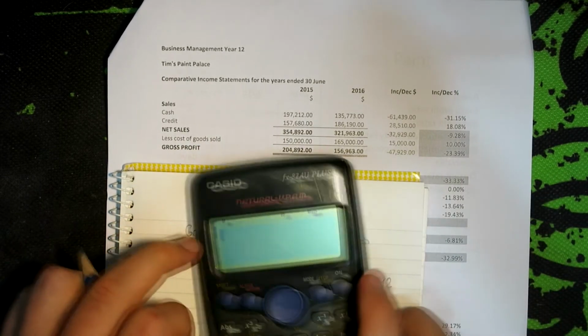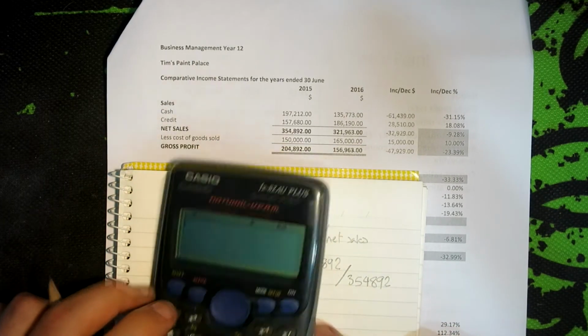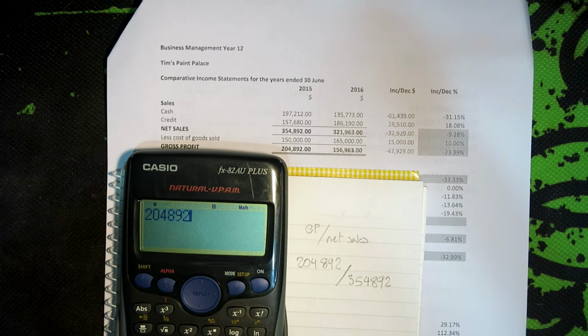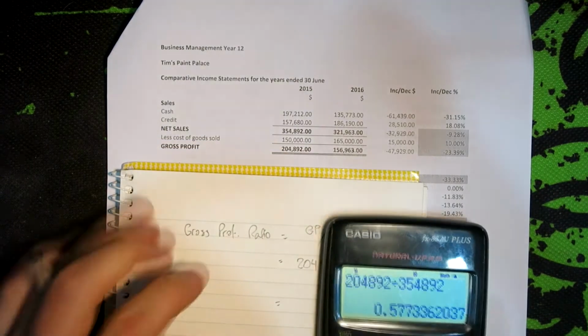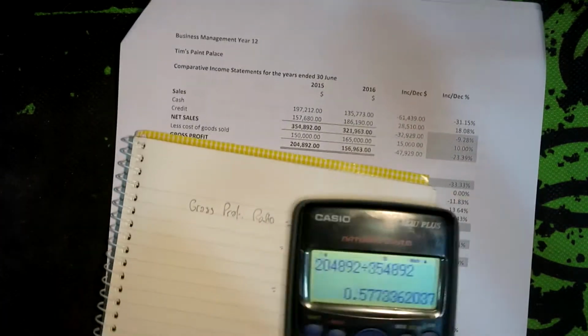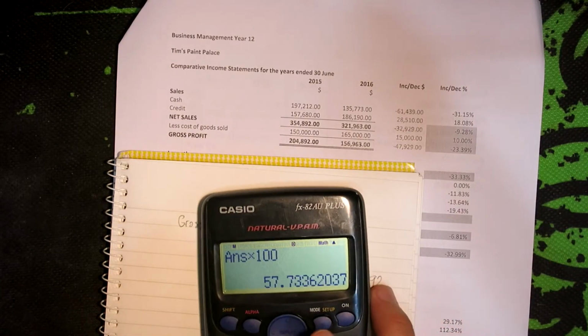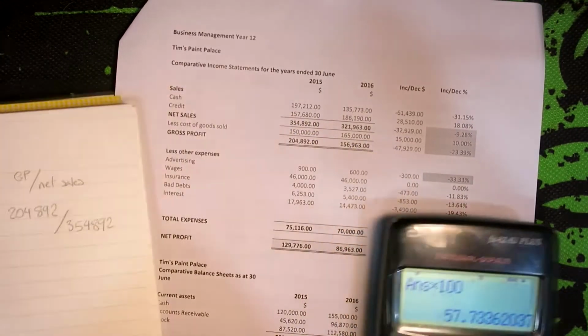Grab our scientific calculator: 204,892 divided by 354,892 gives us 0.5773. To get that into a percentage, times that by 100 is 57.73%.